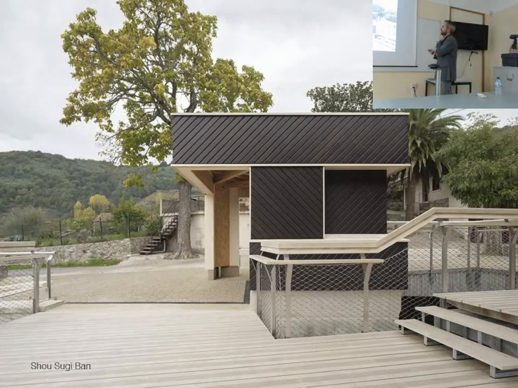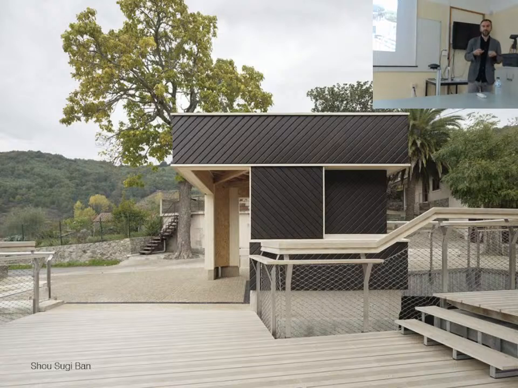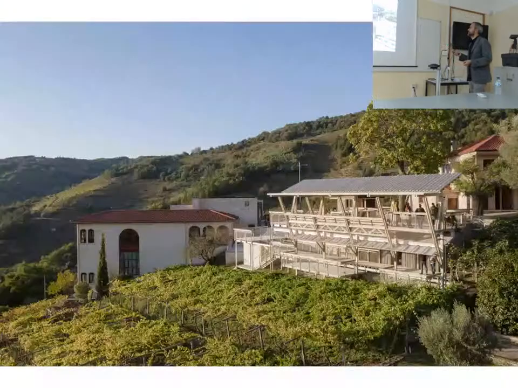This is like the Shou Sugi Ban. This treatment you apply to the timber. You burn the timber in order to provide more durability to, in this case, the pine pieces. This is an ancient Japanese technique. It was used here as well.